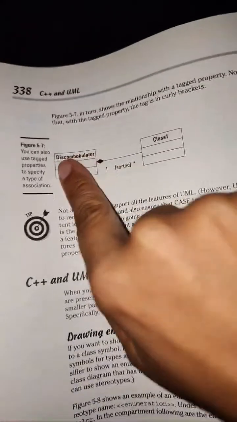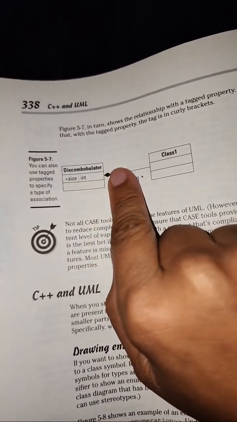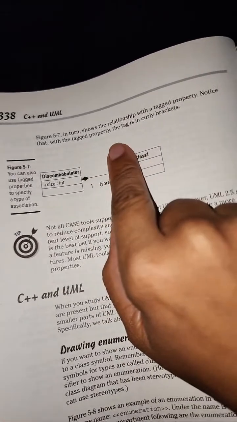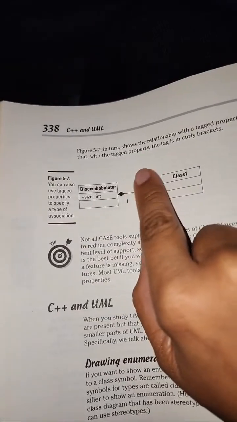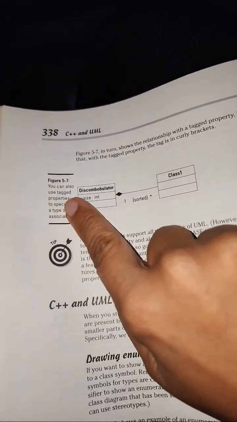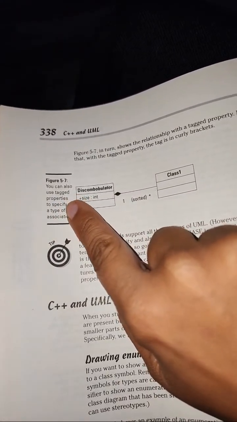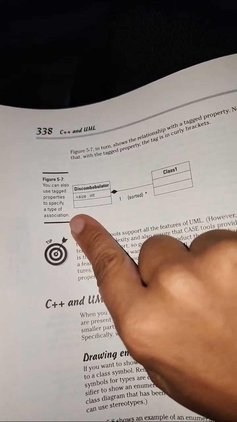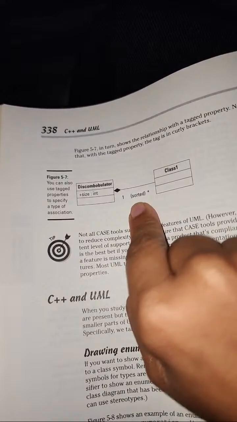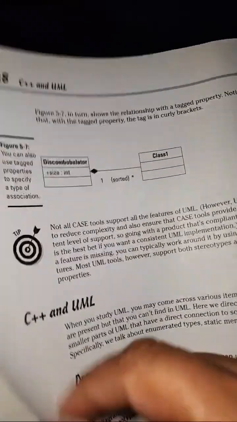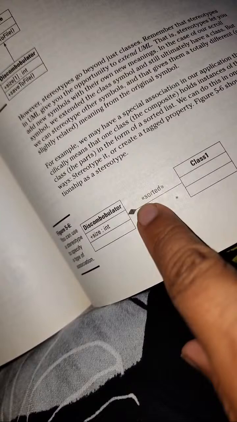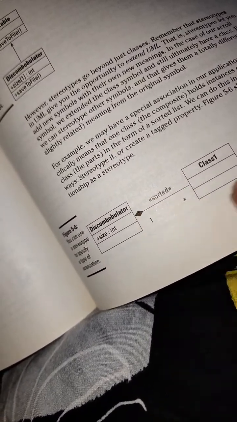Okay, so here it says figure 5-7 in turn shows the relationship with a tagged property. Notice that with the tag property, the tag is in curly brackets. So figure 5-7: you can also use tag properties to specify the type of association. So this is the curly brackets, versus the stereotype, which had that special term with the two arrow-looking things on each side.